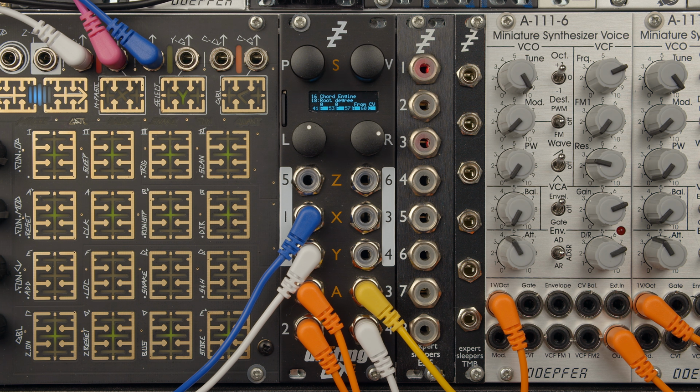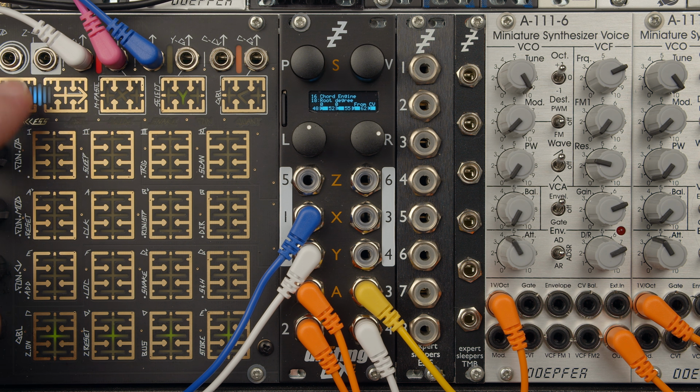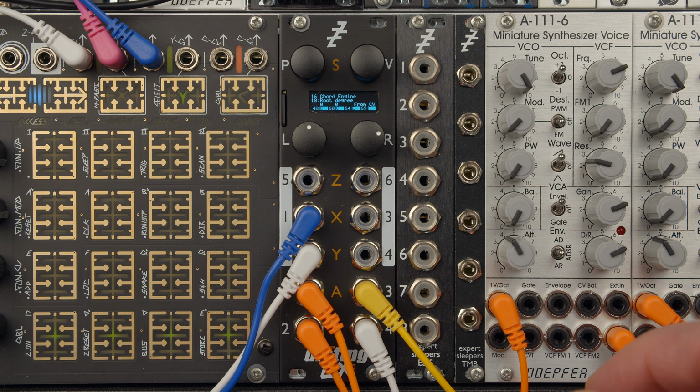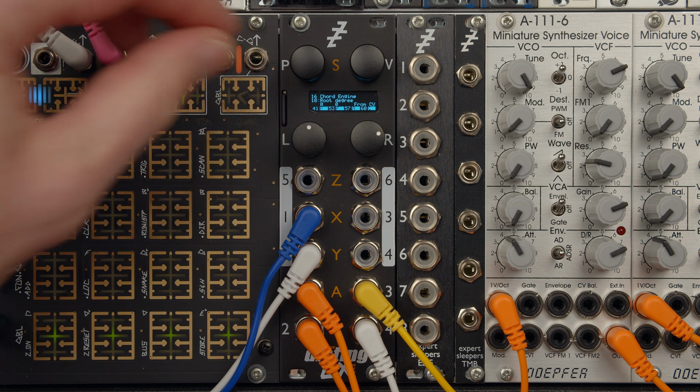So here now the root is coming from this sequence on the René. And so on. So you get the idea. So that's where you can actually start composing some kind of arrangement, I suppose. So I'll just leave that running.